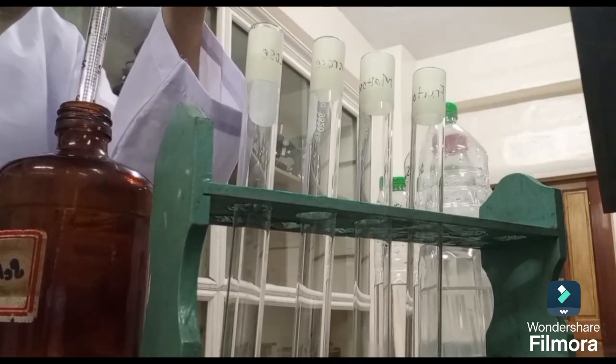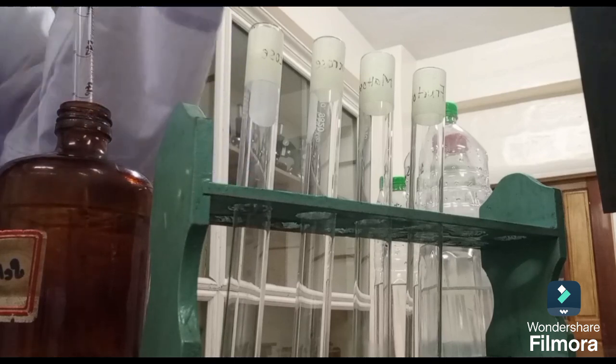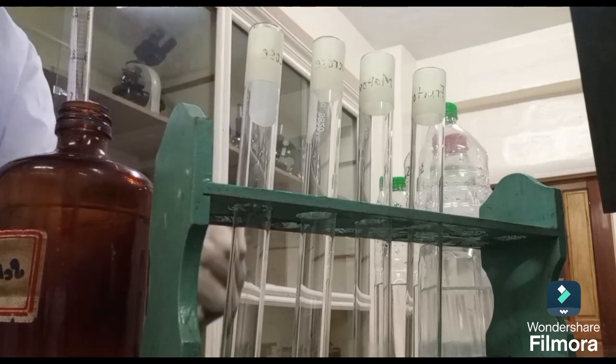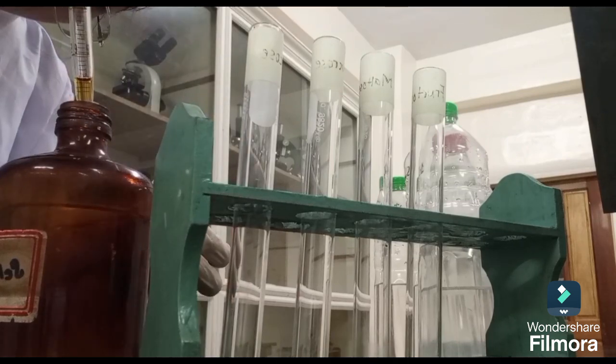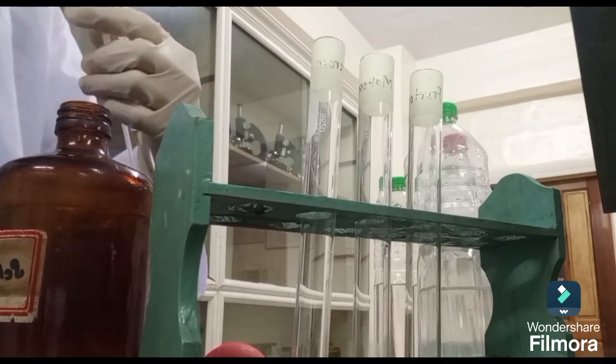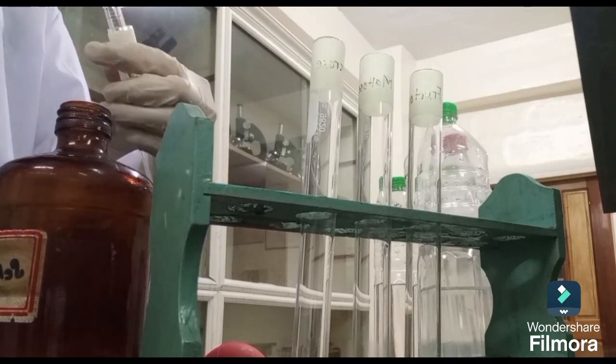First, we'll take our 4 labeled test tubes, and into each one, we'll carefully add 3 milliliters of Seliwanoff's reagent. This reagent is key to the test, as it contains resorcinol and hydrochloric acid, which will react with the sugars. Now, for the sugars themselves, we have 4 different sugar solutions here, each at a 1% concentration.